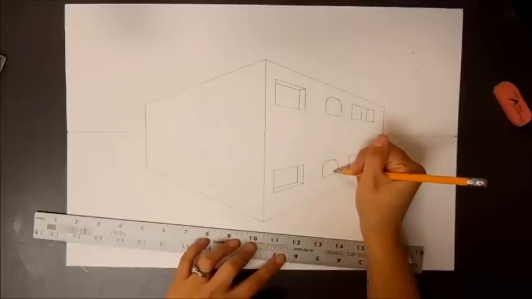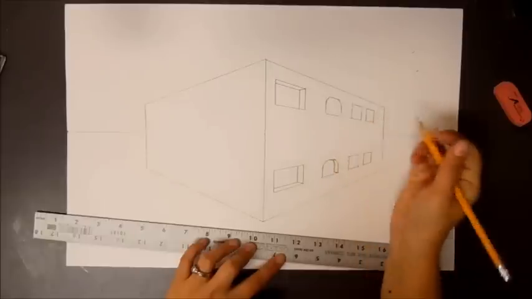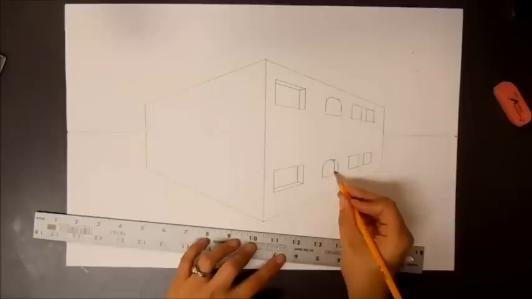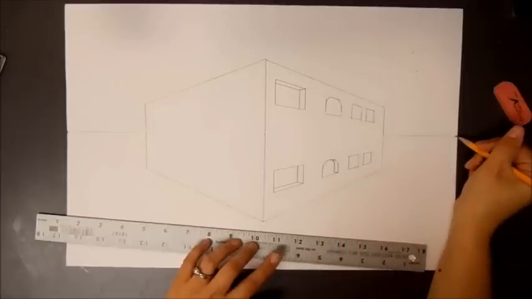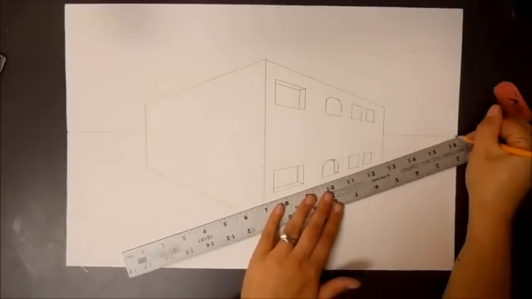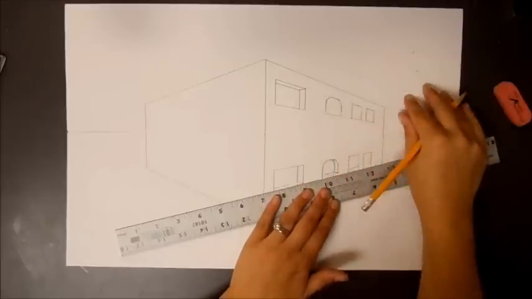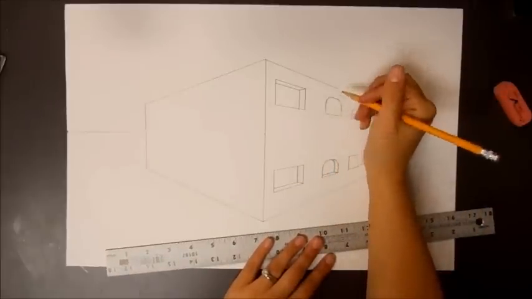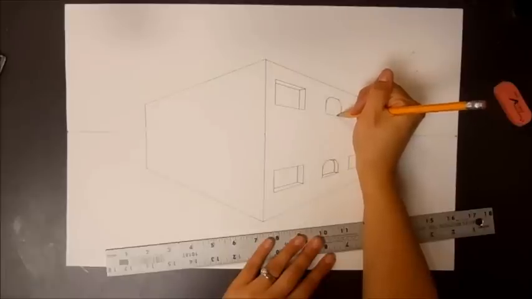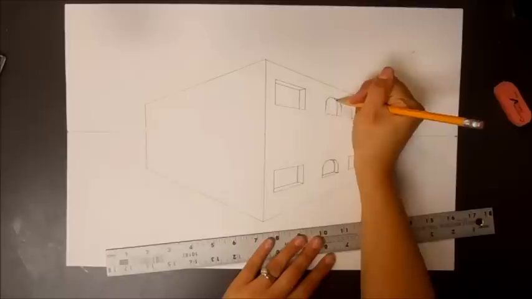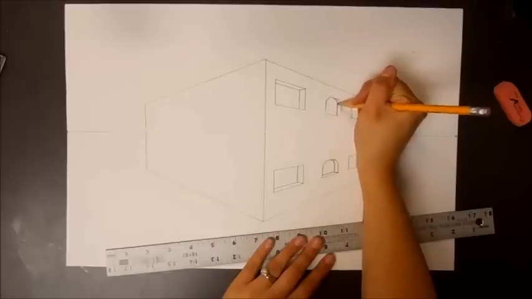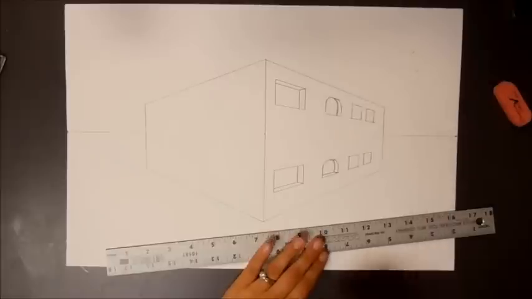Then to make this 3D, you're going to go up and over, and then right here we need to make this line. So we're going to put our ruler on our original vanishing point in that new corner that we just made and make a line. This one up here still needs a little something. All it needs us to do, we don't have to measure anything, so we're just going to go up and around. And those are our windows.